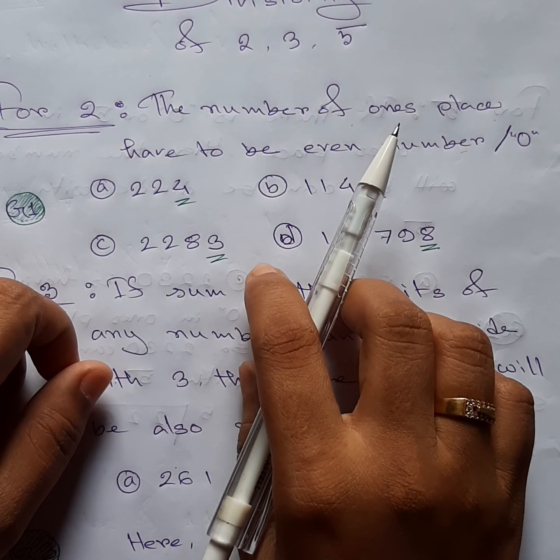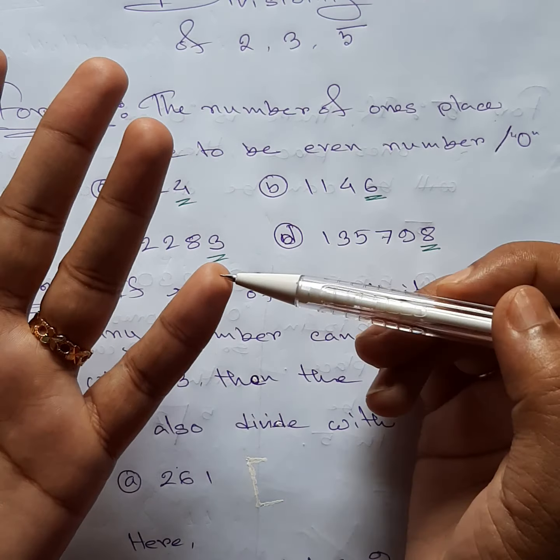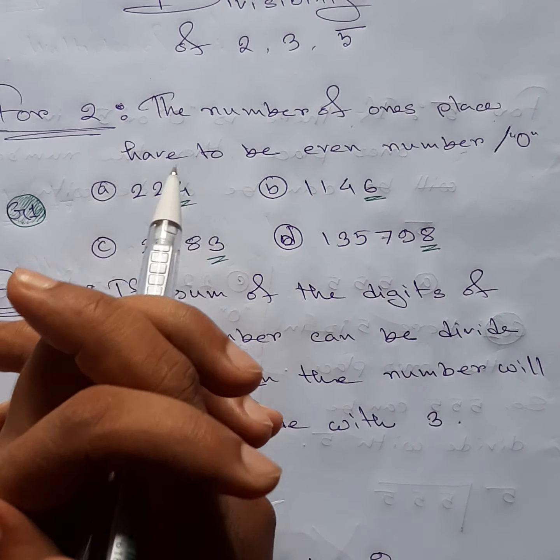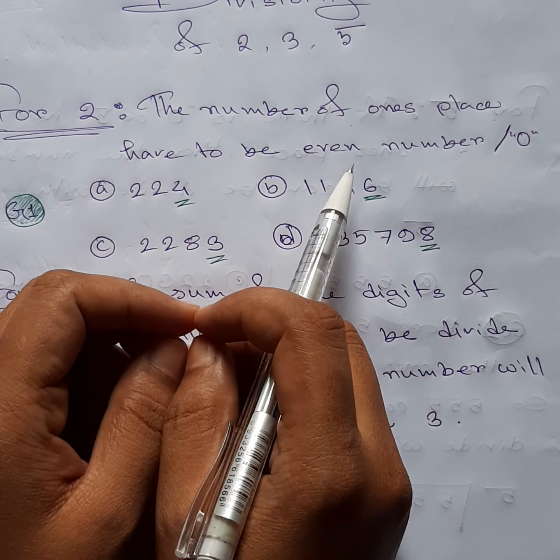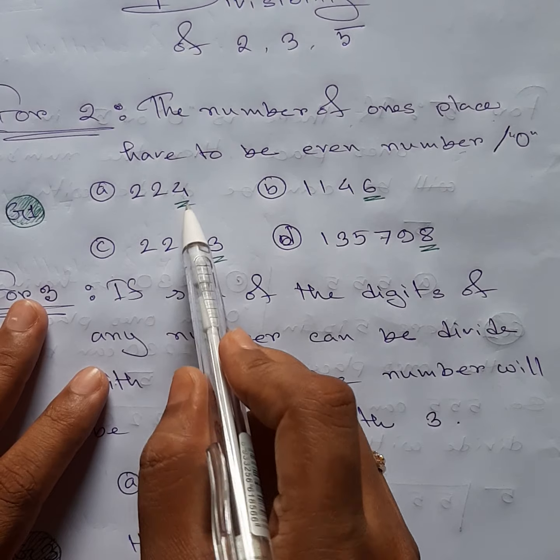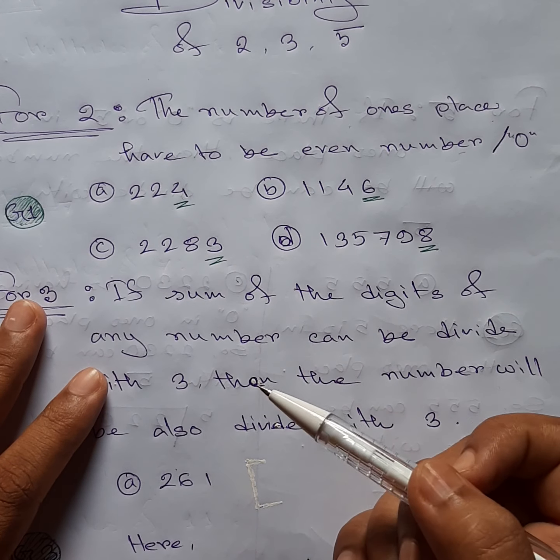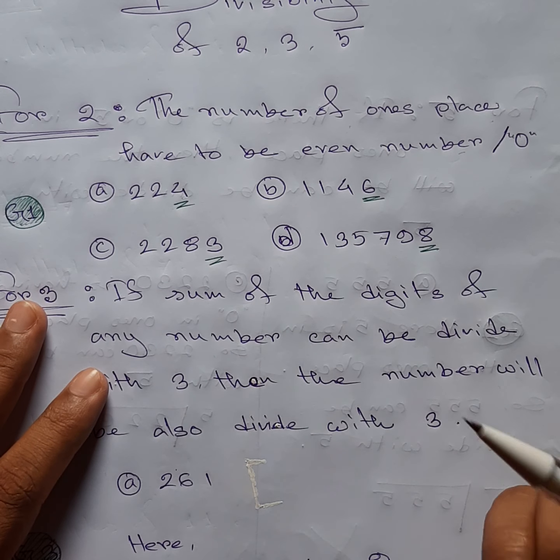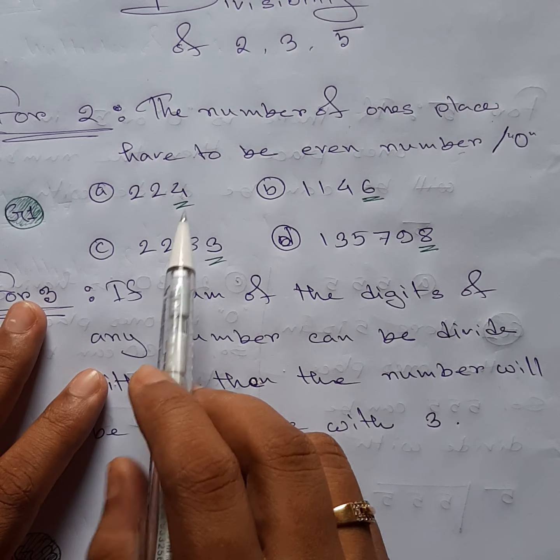Even numbers like 2, 4, 6, 8 and 0. If any number has an even number or 0 in the ones place, at the last, then this number can be divided by 2.